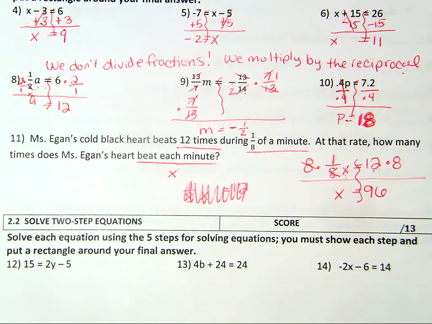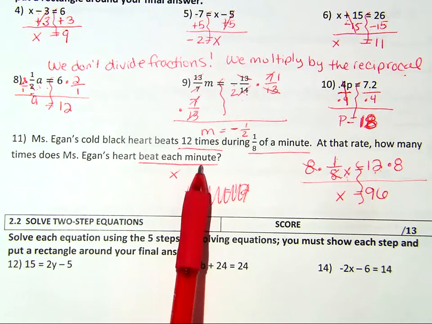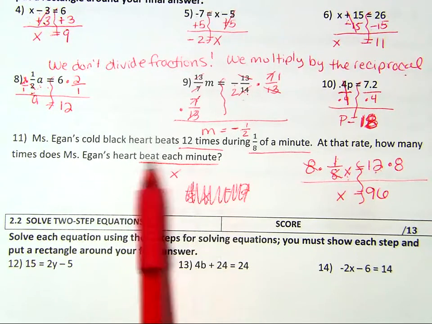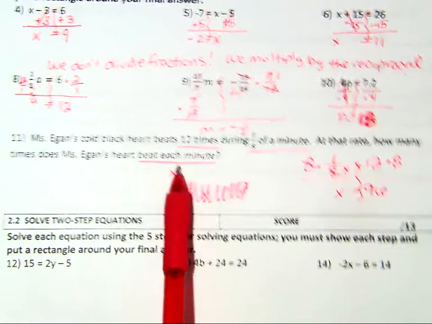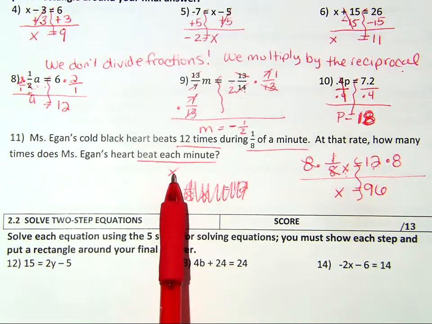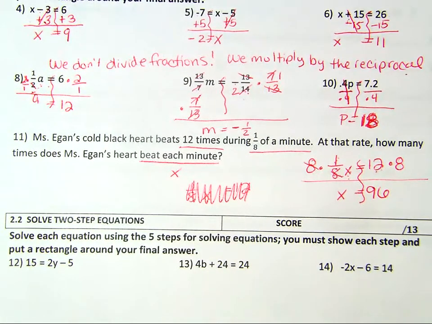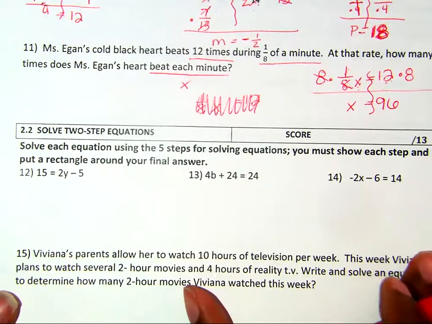You will see a problem like this on your test, so you need to be able to recognize what you're multiplying by. You're usually going to have something per minute or something per that. That's going to be the thing you don't know, and you're going to have to multiply it by that time that's there, all right? Let's keep going. 2-step equations.